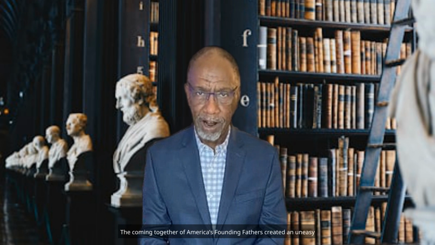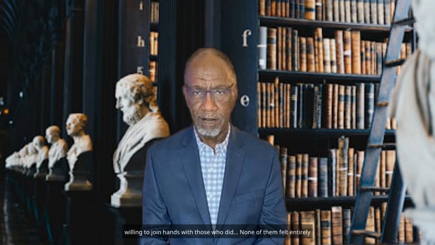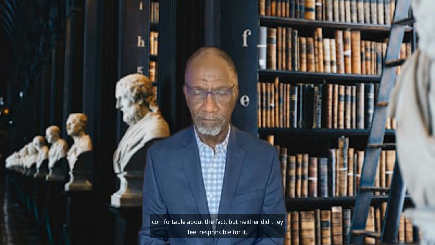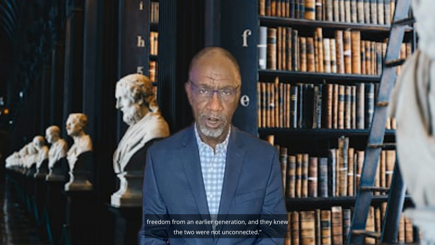The coming together of America's founding fathers created an uneasy alliance of divergent ideologues, and it was as historian Edmund S. Morgan, in his book, American Freedom, The Ordeal of Colonial Virginia, observed, "The men who came together to found the independent United States, dedicated to freedom and equality, either held slaves or were willing to join hands with those who did. None of them felt entirely comfortable about the fact, but neither did they feel responsible for it. Most of them had inherited both their slaves and their attachment to freedom from an earlier generation, and they knew the two were not unconnected."